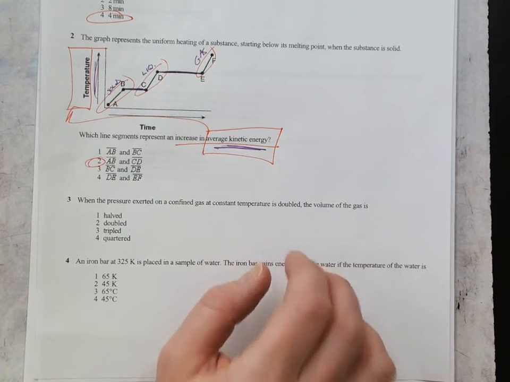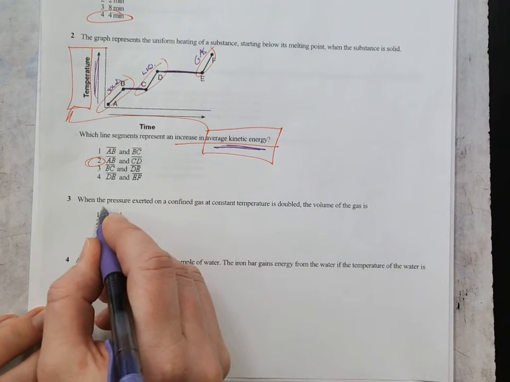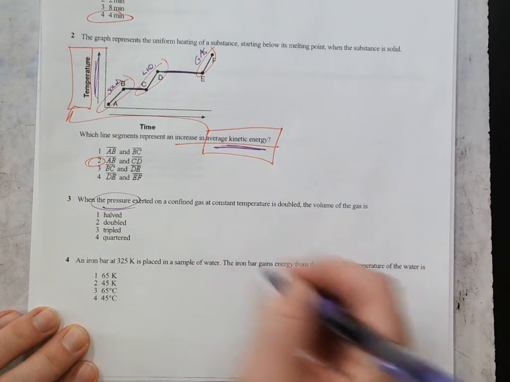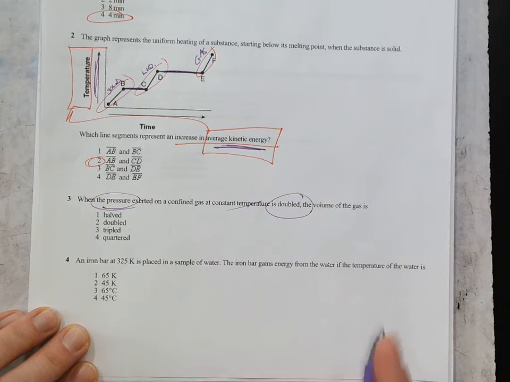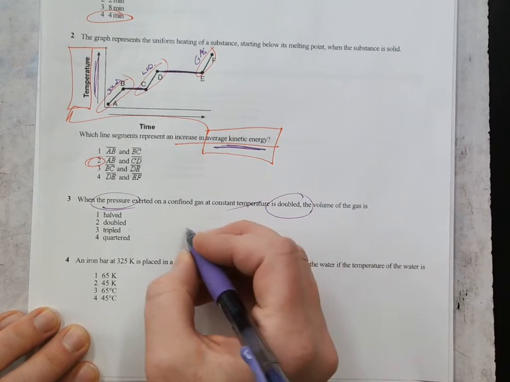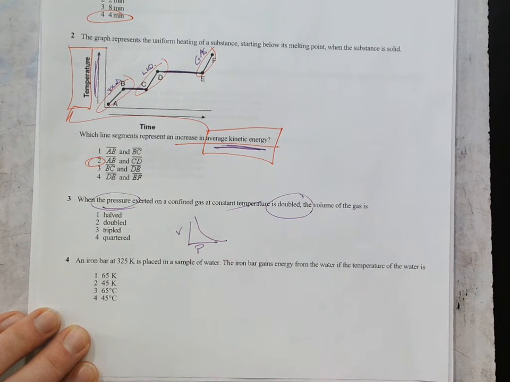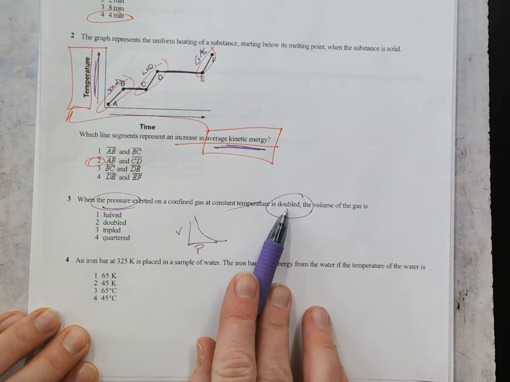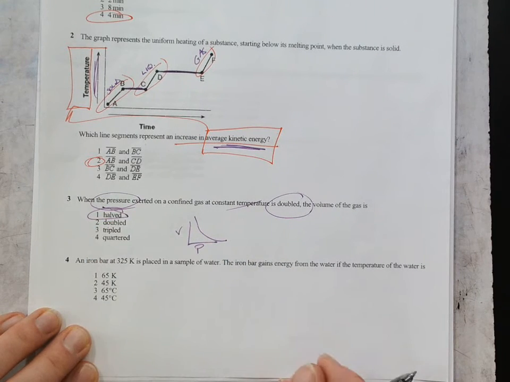Number 3, pressure doubled, constant temperature. What happens to the volume? So the pressure is doubled. The temperature is constant, so I can ignore it. What happens to the volume? Well, pressure and volume have an inverse relationship. So they do opposite things. So if the pressure is doubled, the volume should be halved.